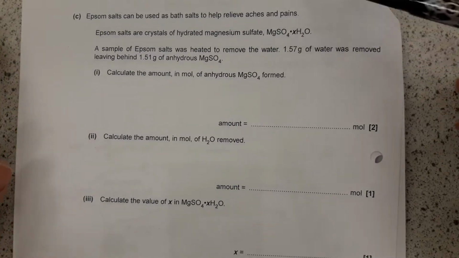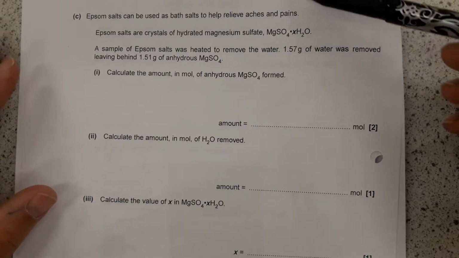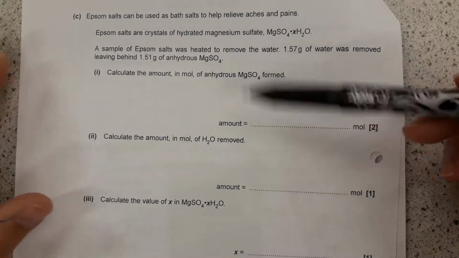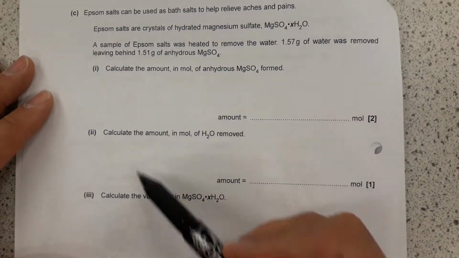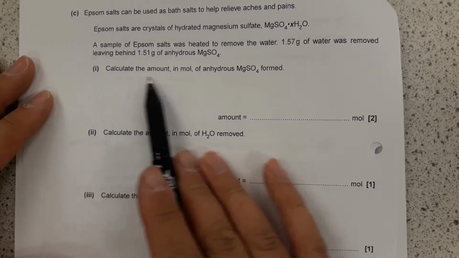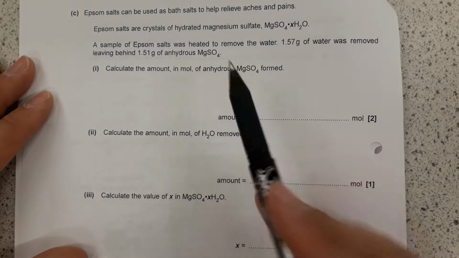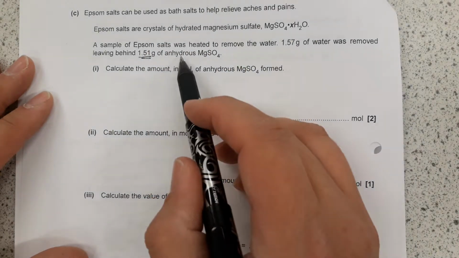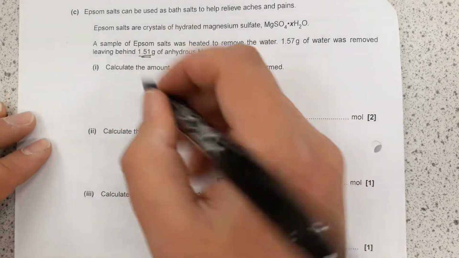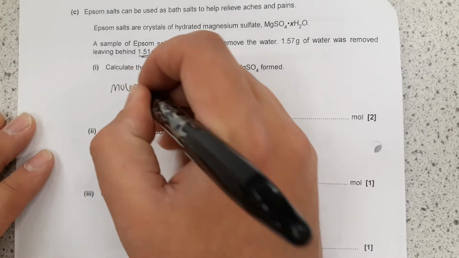So you're looking to find out the number of moles of water, looking to find out the number of moles of the anhydrous salt, and it's a comparison of the two to find out what X is going to be. And that's what you're doing here. So first of all, calculate the amount of moles of the anhydrous magnesium sulfate formed. Well, we've got the mass here of the anhydrous salt. This means the salt without the water. So number of moles is always the mass divided by molar mass.